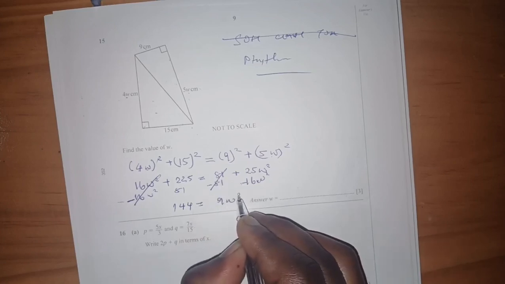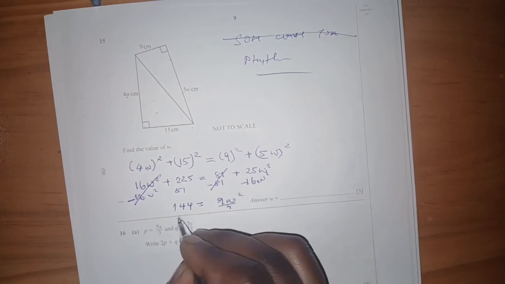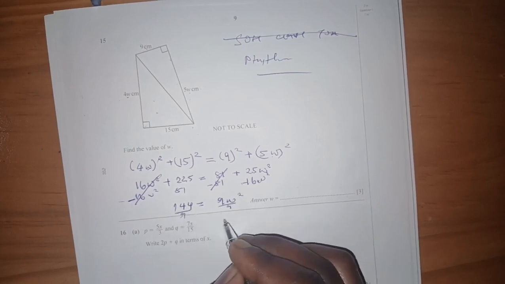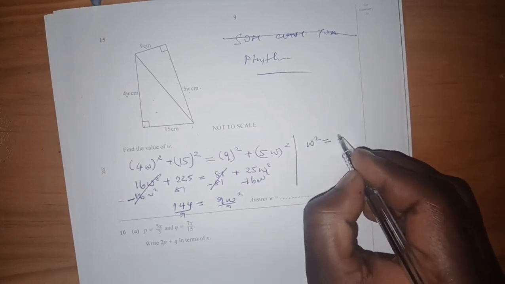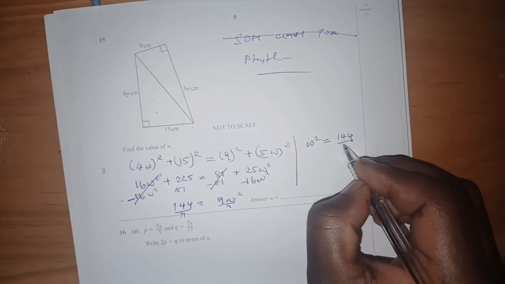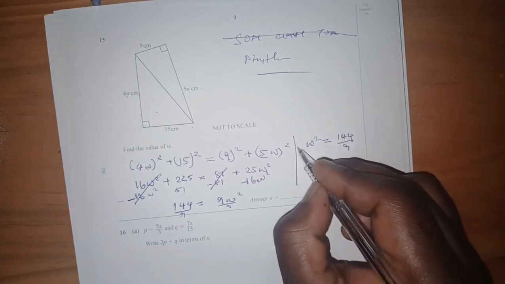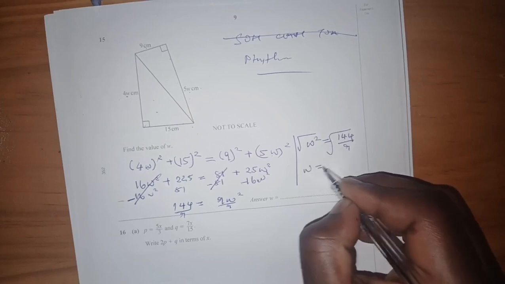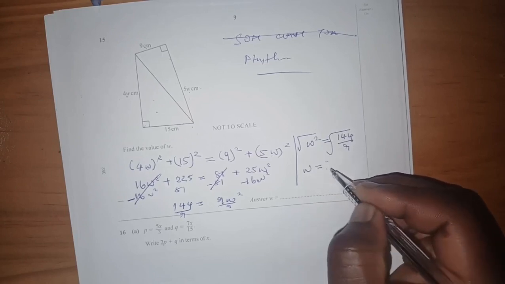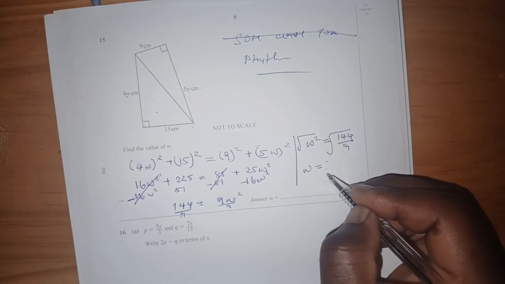9w squared. Divide this by 9. Then from there you have w squared equals 144 over 9. Just take the square root on both sides. Then w is equal to, it's supposed to be plus minus, but since we took it as distance, it can't be negative, it should be positive.